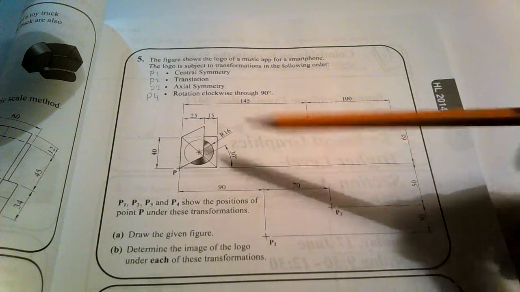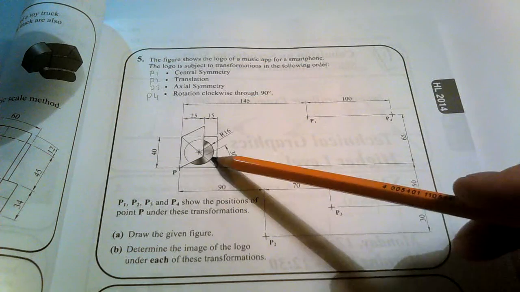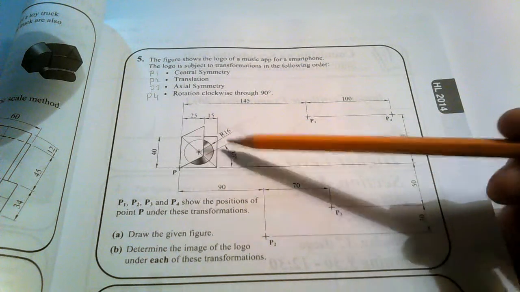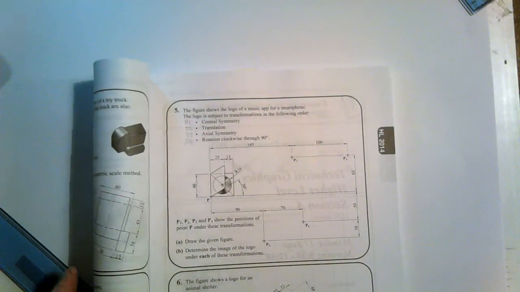So to put it on the page, all our transformations are to the right hand side, so we keep our logo to the left, and I'm going to bring it down 100 mil from the top of the page.